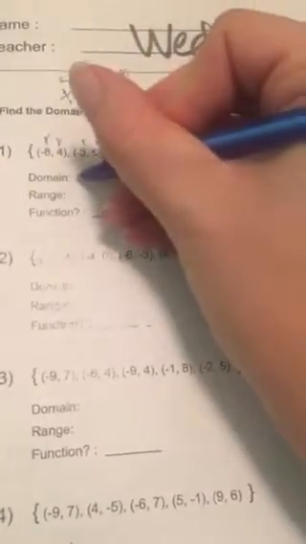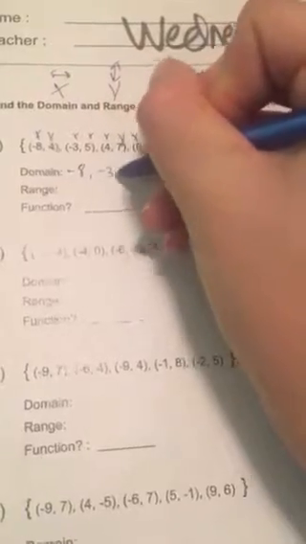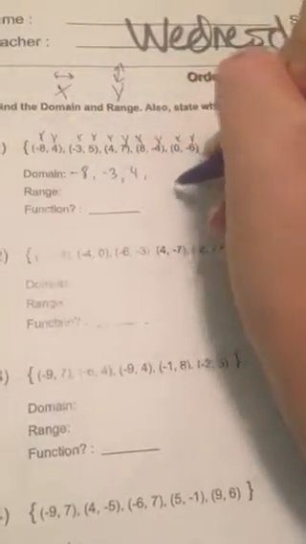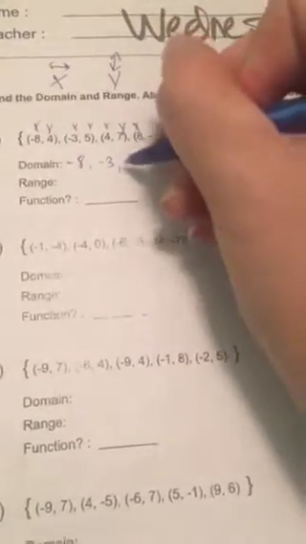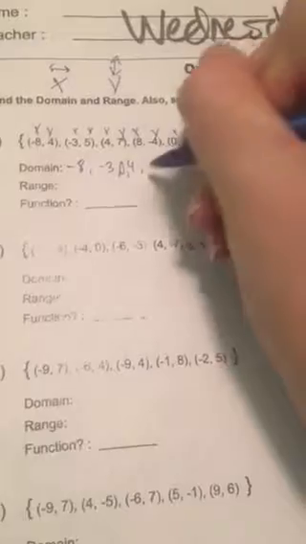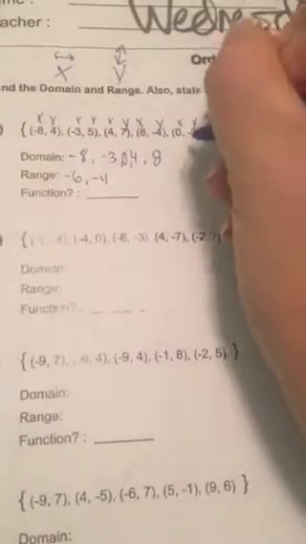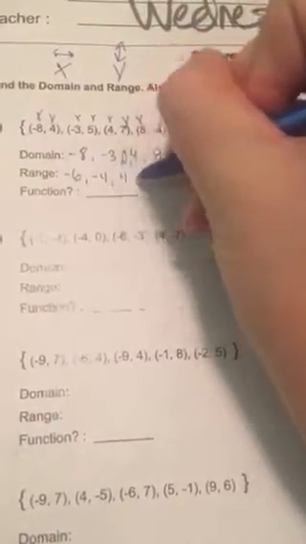So I would just list out my X's: negative 8, negative 3, 4. And then they really want you to do it in order, so I would probably write 0, 4, 8. So 1, 2, 3, 4, 5, 1, 2, 3, 4, 5. Yep. And then for my y's, again, it's better if you list it in order from least to greatest. So my range would be -6, comma, -4, comma 4, comma 5, comma 7.